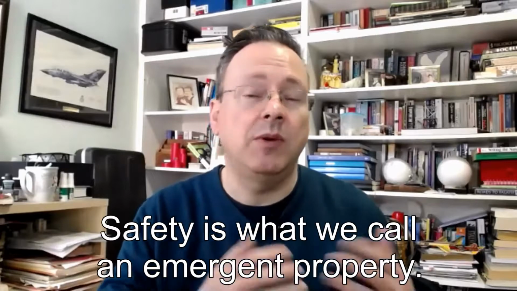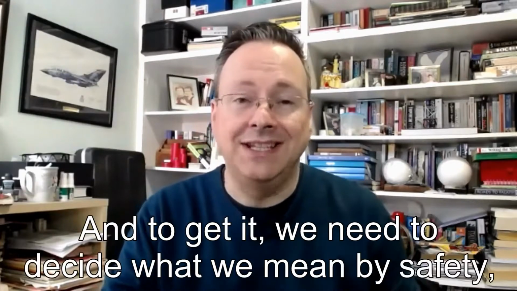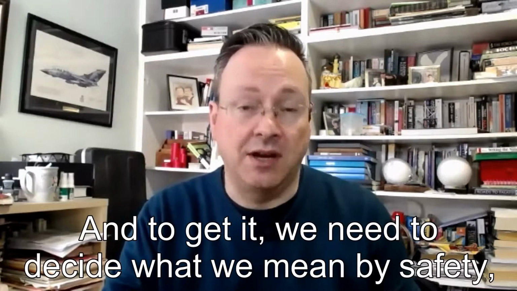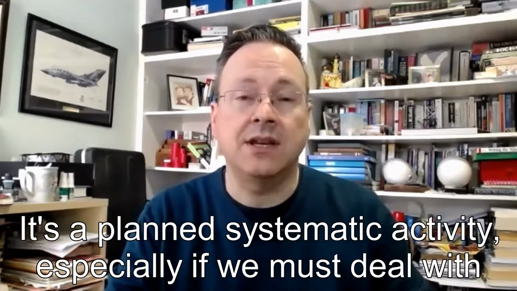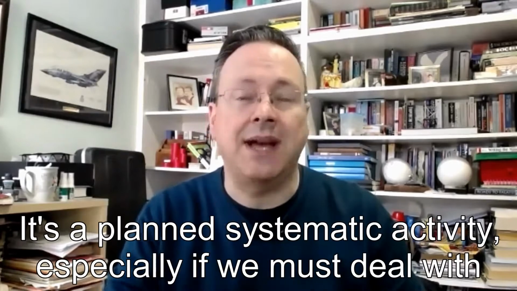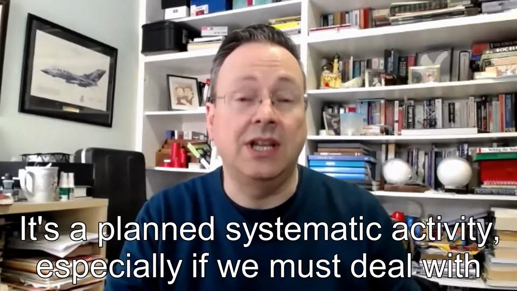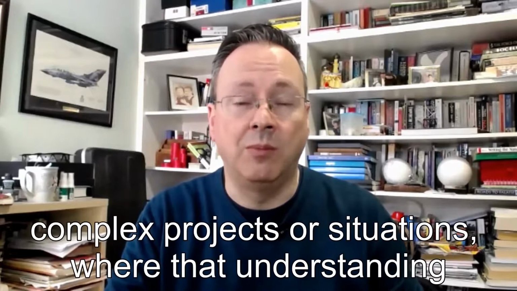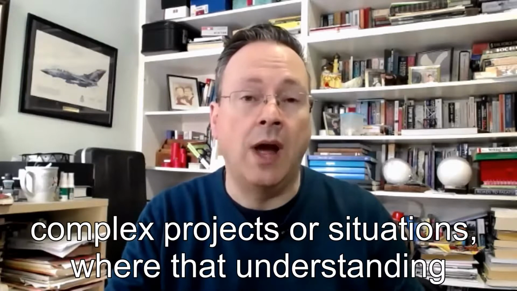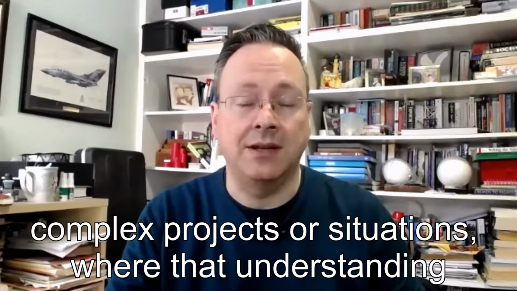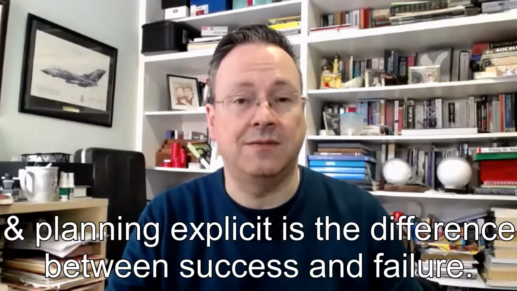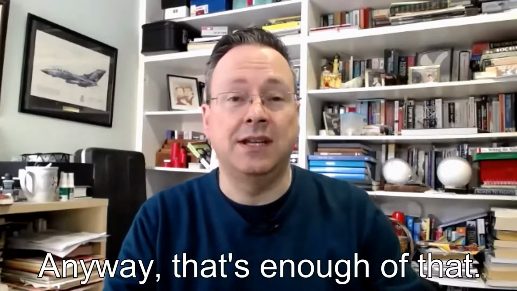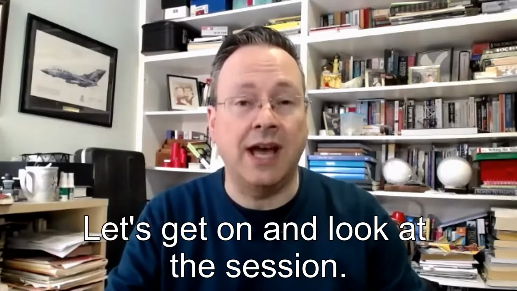Safety is what we call an emergent property, and to get it, we need to decide what we mean by safety, decide what our goals are, and then work out how we're going to get there. So it's a planned, systematic activity, especially if we're going to deal with very complex projects or situations where the requirement to make that understanding and that planning explicit becomes the difference between success and failure. Anyway, that's enough of that. Let's get on and look at the session.